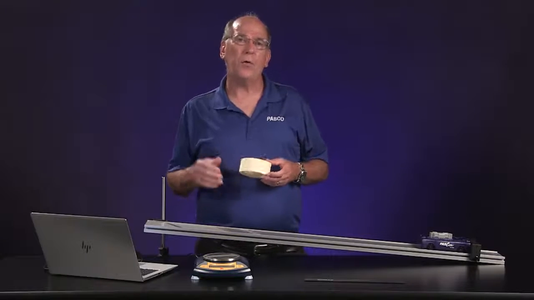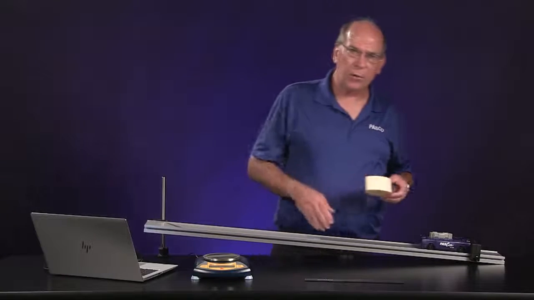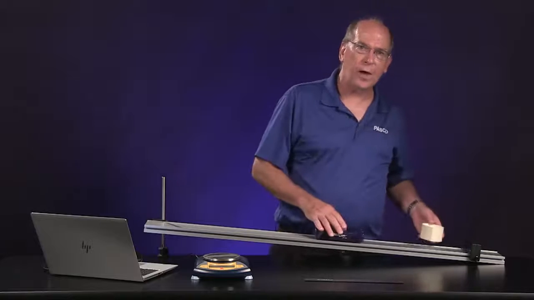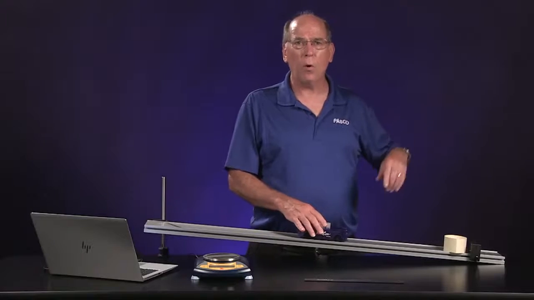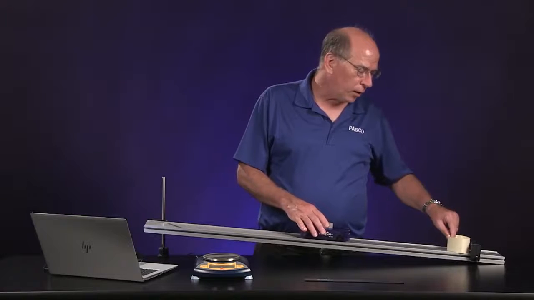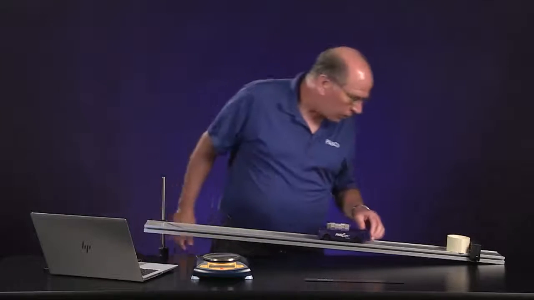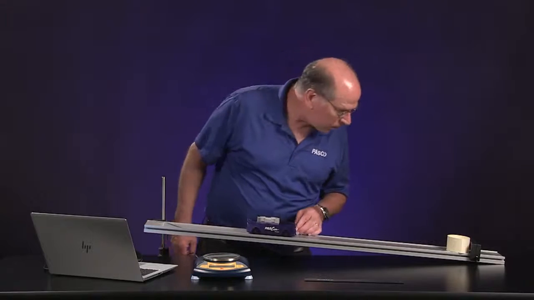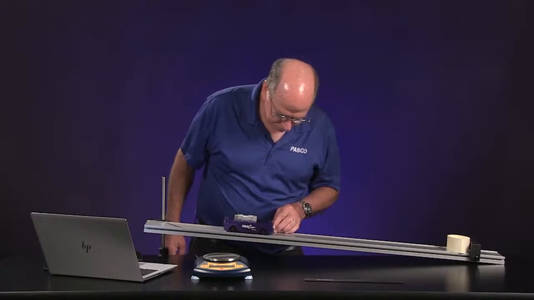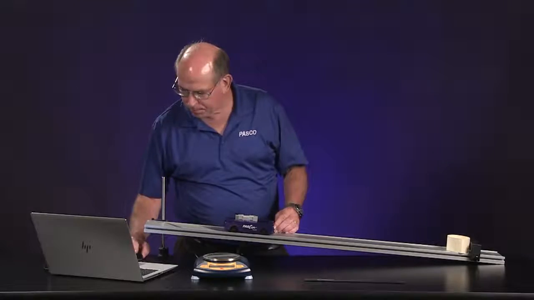The lab handout asks you to predict what will happen to the peak acceleration and crash duration for the second collision. Will it work as well, better, or worse? Make your prediction before you look at the data. Again, we want to back it off 60. There we go.